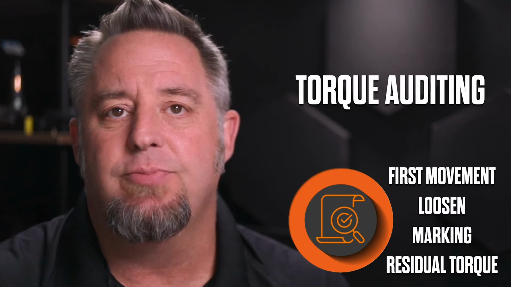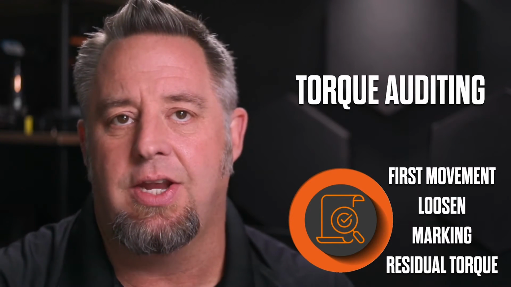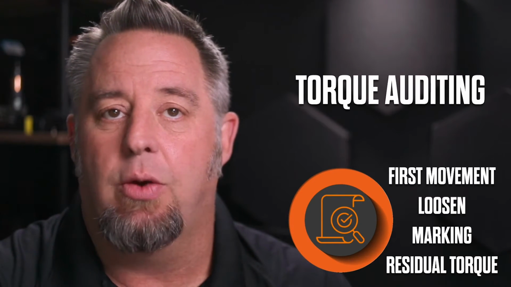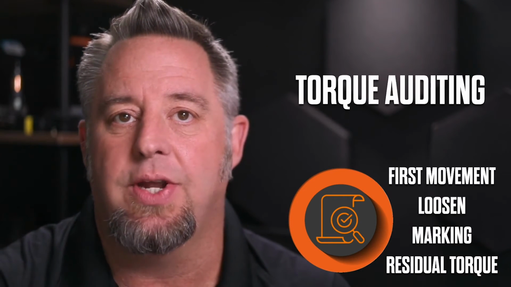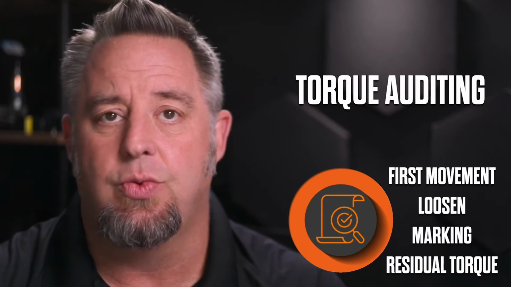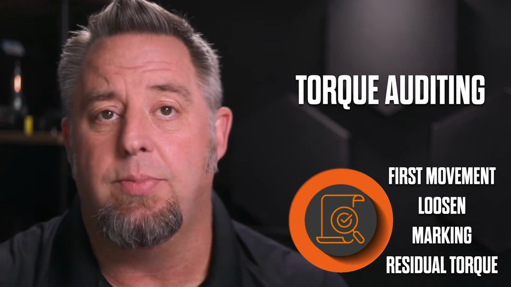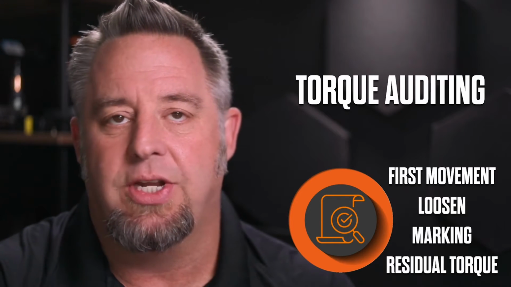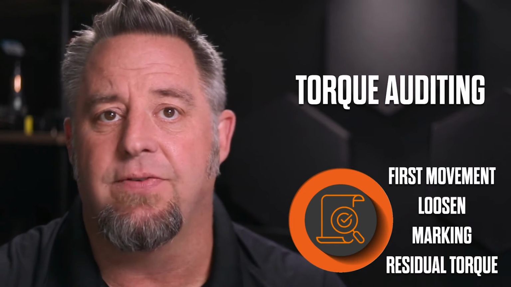And so the first movement test is where we take the fastener and turn it in the assembly direction, in most cases clockwise. We're going to turn that a few degrees to see what that torque value is. In this case, we would be using either a torque and angle style wrench with a built-in transducer, or a rotary type sensor to see what that value is when we turn the fastener a few degrees. And so that would be the first movement test.